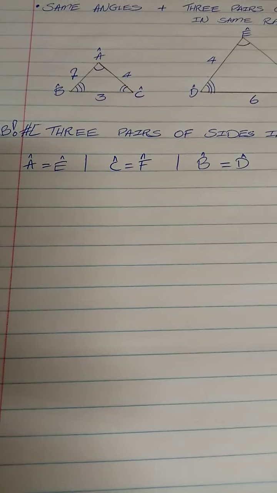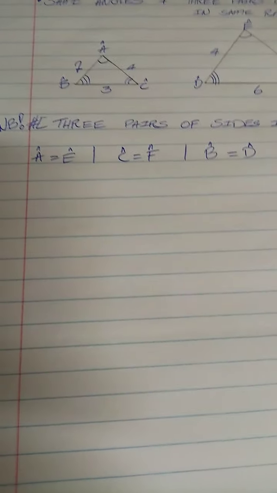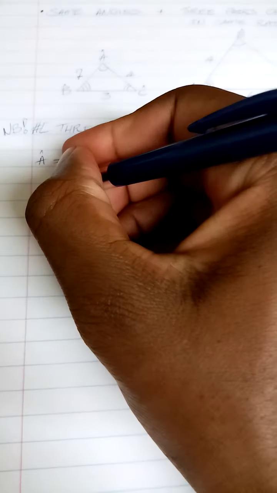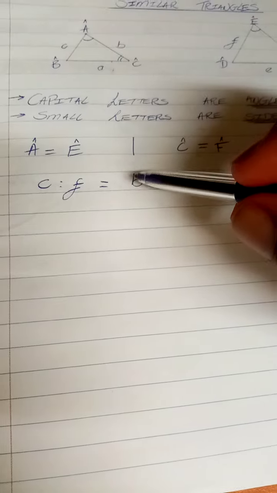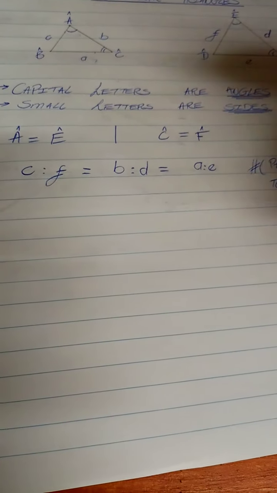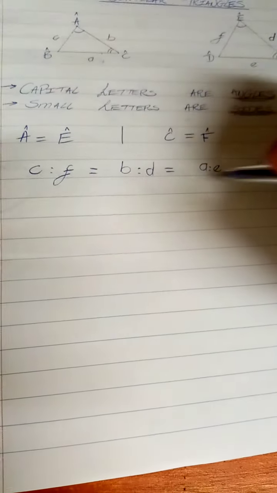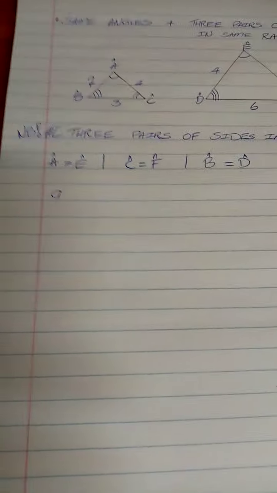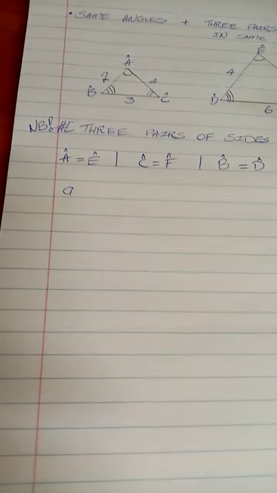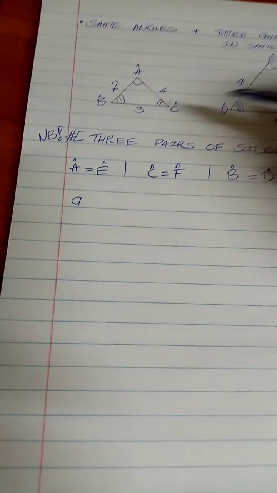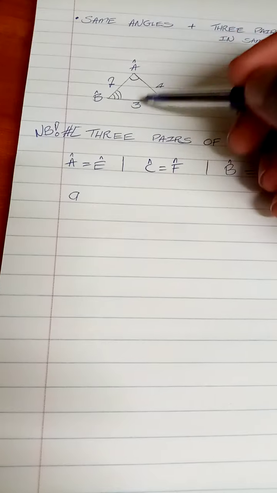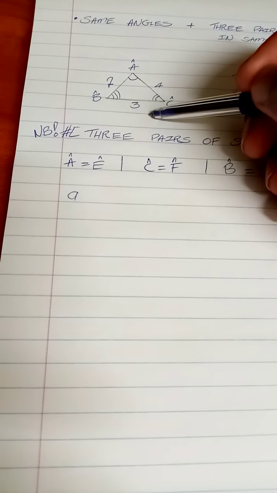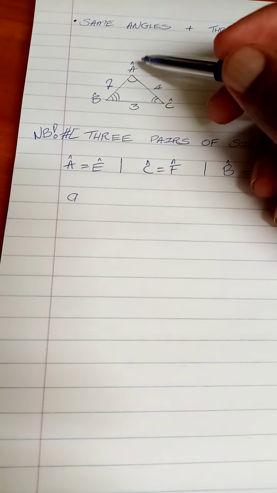So basically what this also means, we will say that A, as we were looking at it here, the smaller ones are equal the ratio of the sides basically, which are the small letters. As we have noticed, the small letters which show sides are actually the opposite side to the angle.